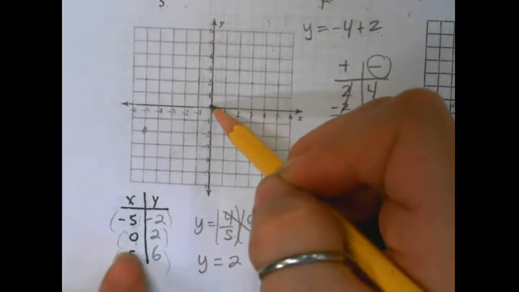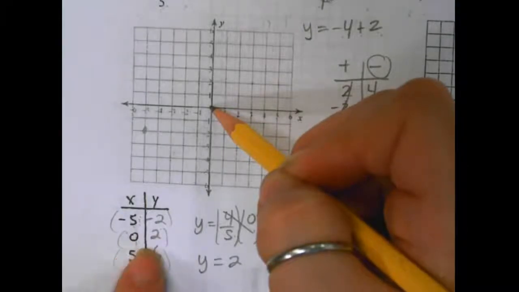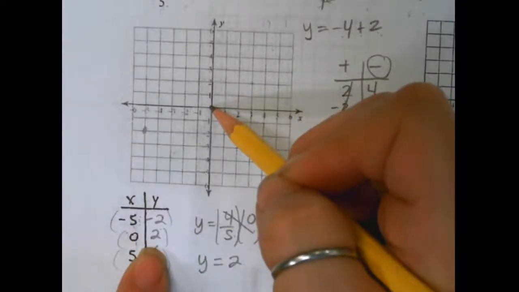My next ordered pair, I'm starting at my point of origin. What's my x value? 0. So I don't move left or right. But what about my y value? So I'm going to go up or down. How many? 1, 2.